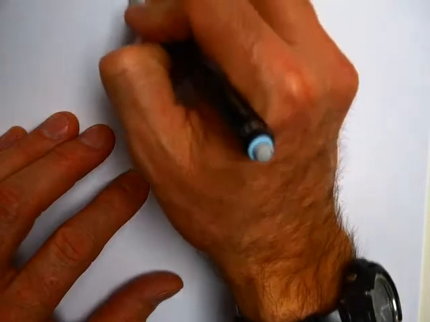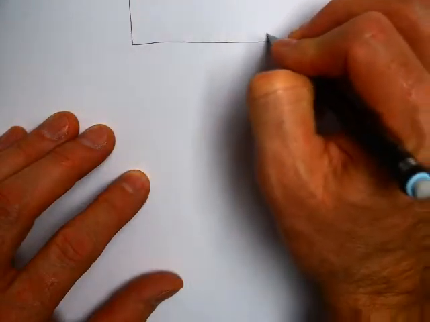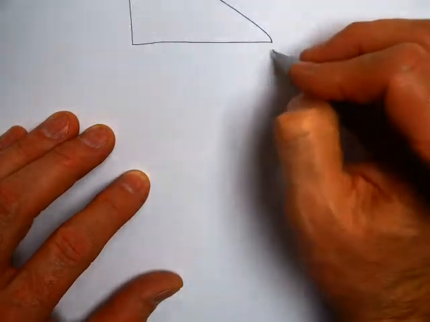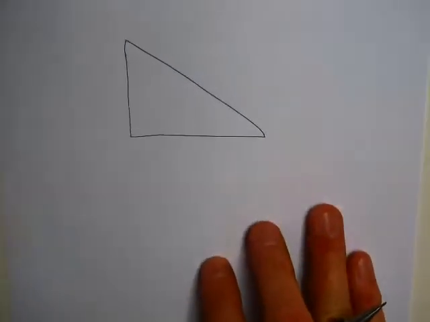I'm going to move on to the next page. Leave yourself a little bit of room. We're going to draw a triangle, a right triangle. Best you can. It doesn't have to be perfect.